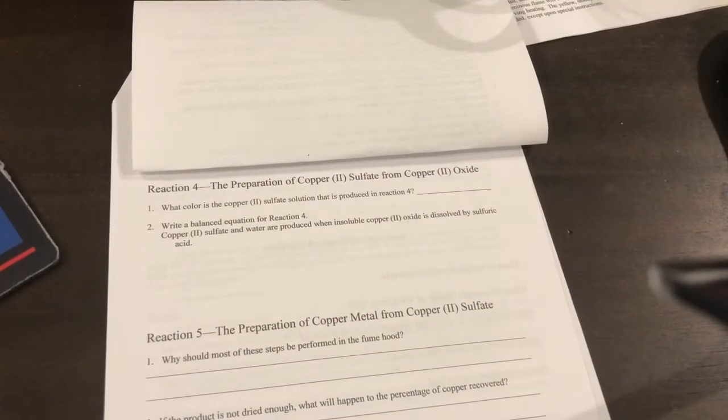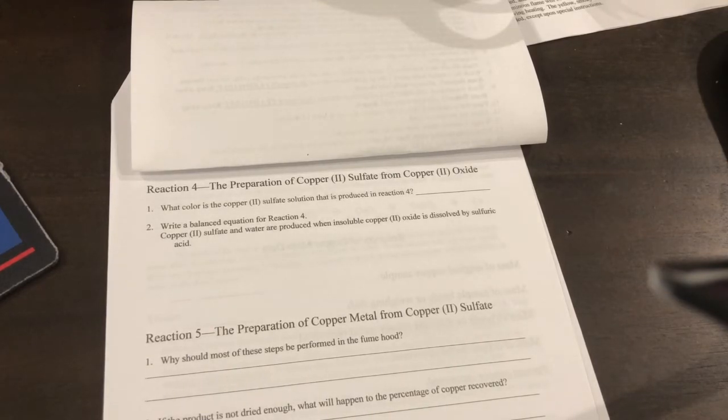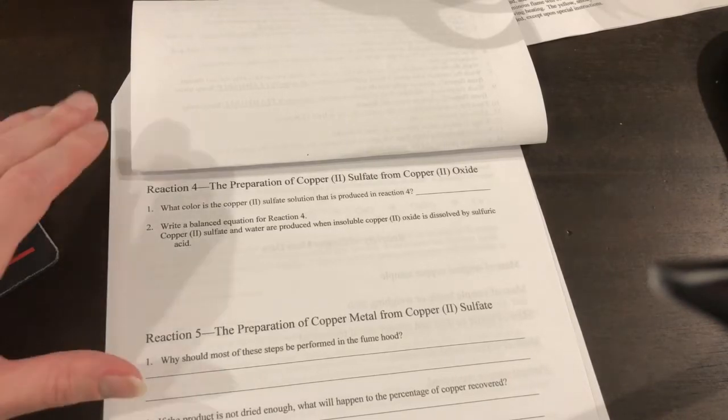Okay, I think I've learned my lesson, and I'm going to read the problem first before I actually try and do the reaction. Okay, so reaction number 4, the preparation of copper 2 sulfate from copper 2 oxide. What color is the copper 2 sulfate solution that is produced in reaction number 4? You can look at the video, fill that blank in. Okay, it says copper 2 sulfate and water are produced when insoluble copper 2 hydroxide is dissolved by sulfuric acid.